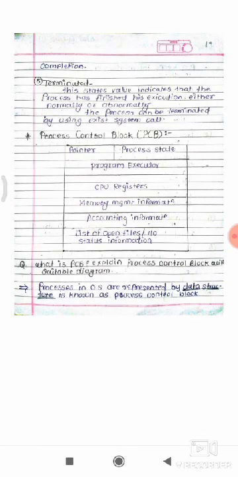Next point in the chapter, that is the termination state, terminated. This state value indicates that the process has finished its execution either normally or abnormally. A process gets terminated when its task is completed, or a process can be terminated by using the exit system call. Which system call? Exit system call. Or a process gets terminated after finishing its final statement. So that is all about the various states of the processes.